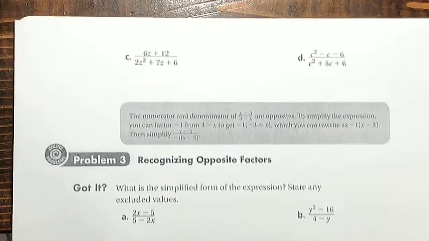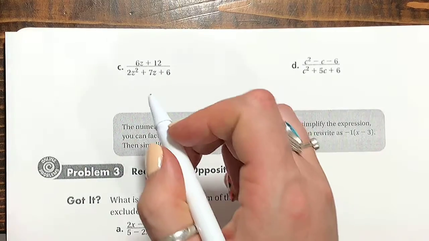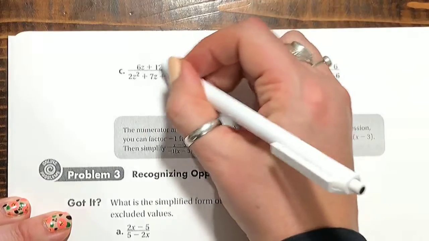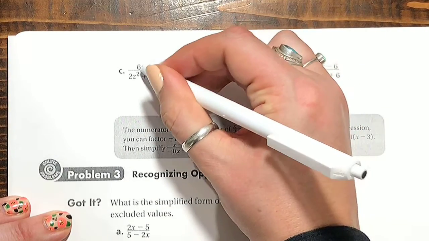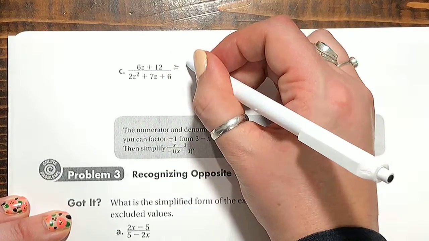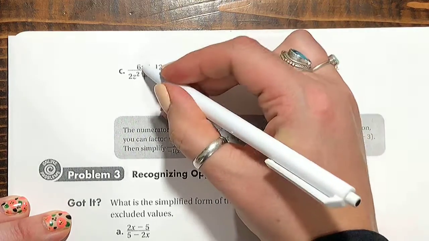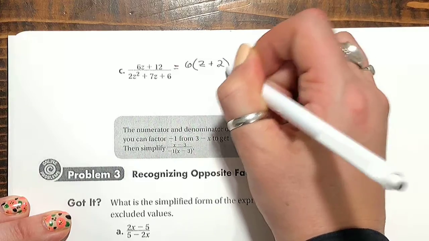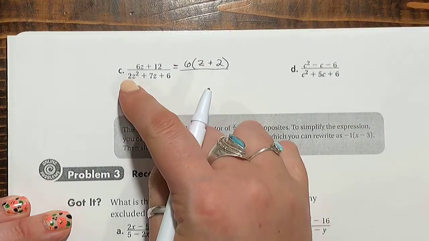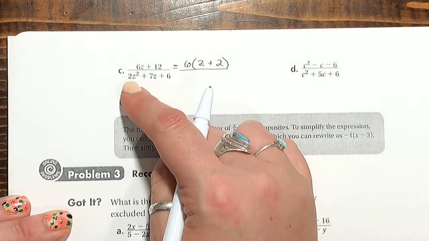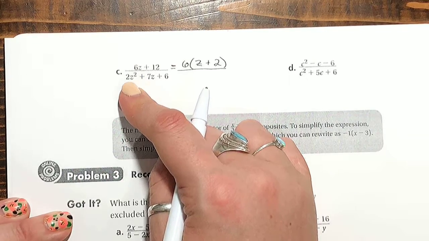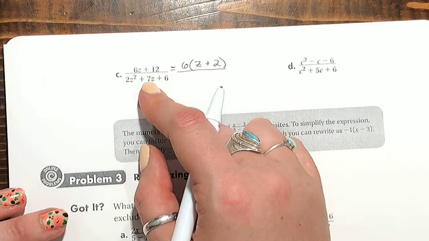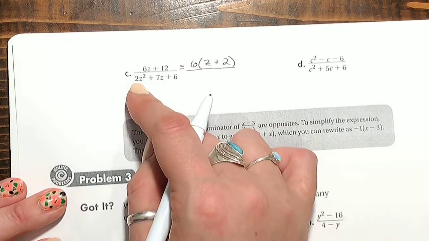Okay, let's look at some more. On this part C, we have a binomial and then a trinomial on the bottom. So if we factor that top part, 6z plus 12, the greatest common factor would be a 6. So taking the 6 out, we're left with 1z plus 2. But then in the bottom, we do have one of those trickier trinomials. We have that number in front of the z squared. So in order to solve this, we do need to do the factor by grouping.